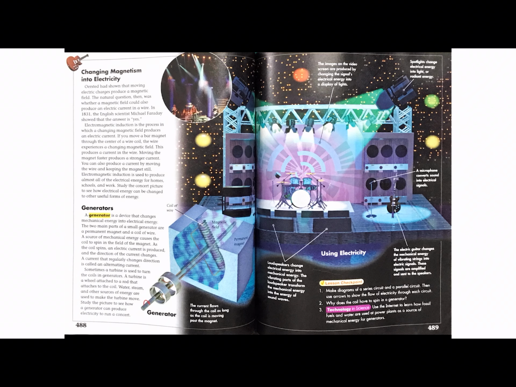Sometimes a turbine is used to turn the coils in generators. A turbine is a wheel attached to a rod that attaches to the coil. Water, steam, and other sources of energy are used to make the turbine move. Study the picture to see how a generator can produce electricity to run a concert.